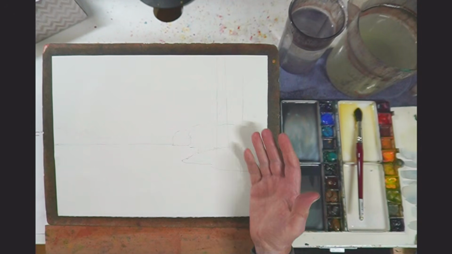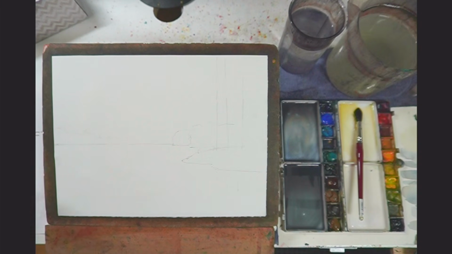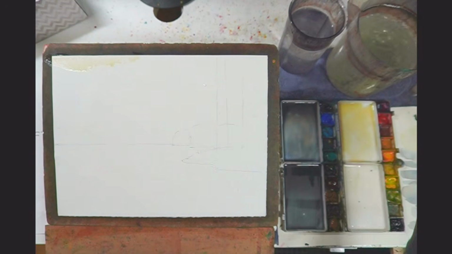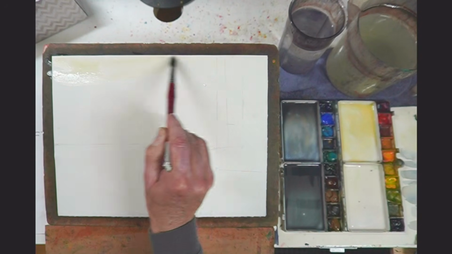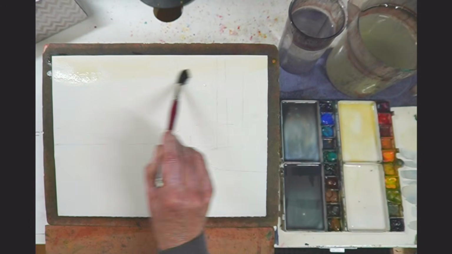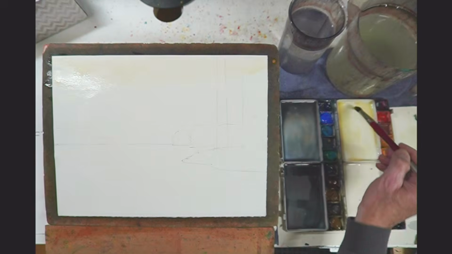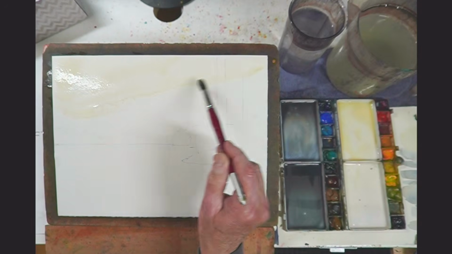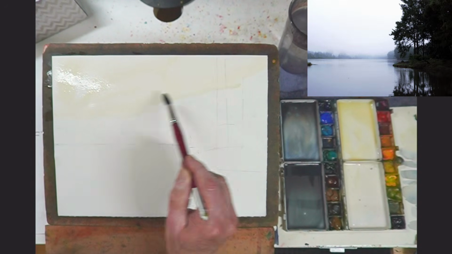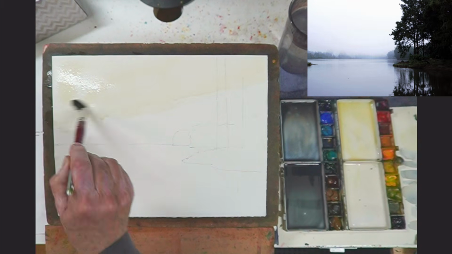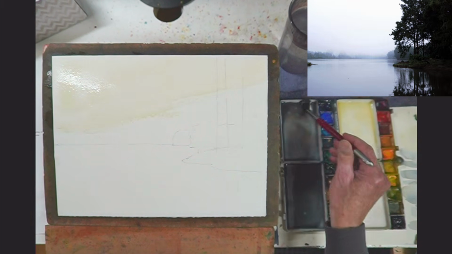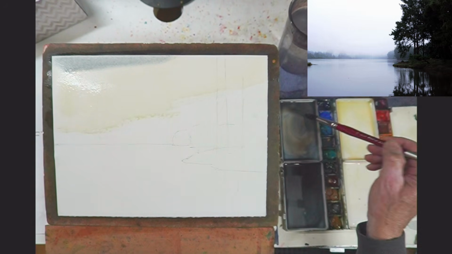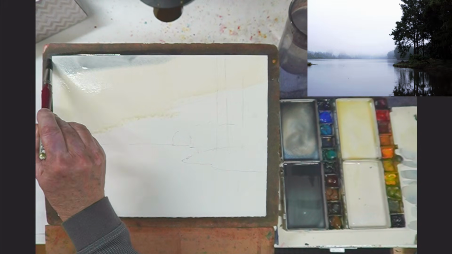My paper is now sitting nice and flat on my backing board. So I'm going to start by getting some of that weak cad orange. I'll make it a bit weaker still. I'll angle this wash so there's more cad orange on the left-hand side of my painting. Then I'll go into this cad orange wash with the weak grey sky colour.